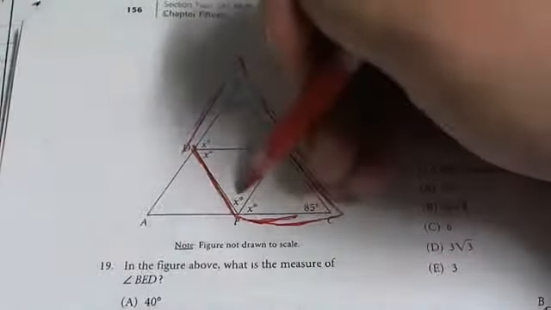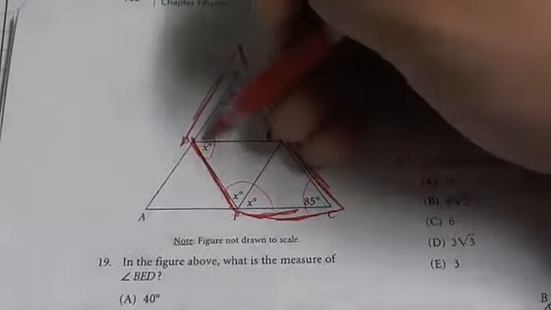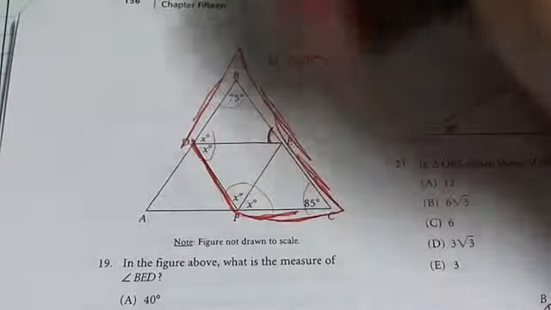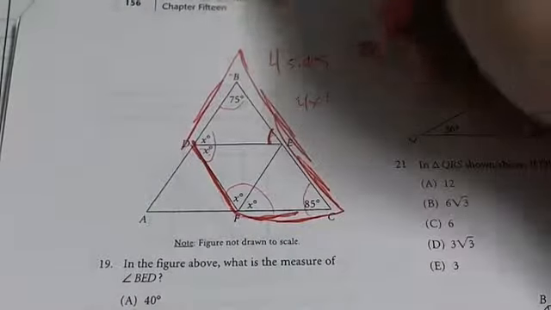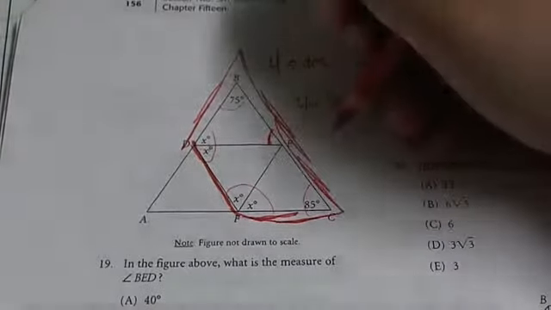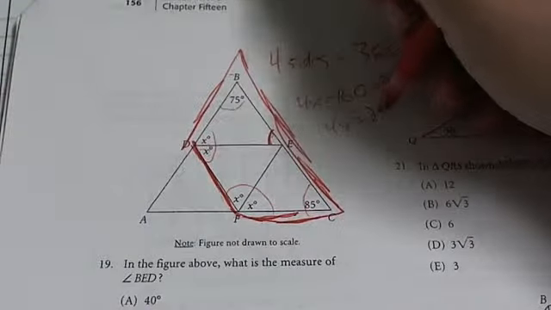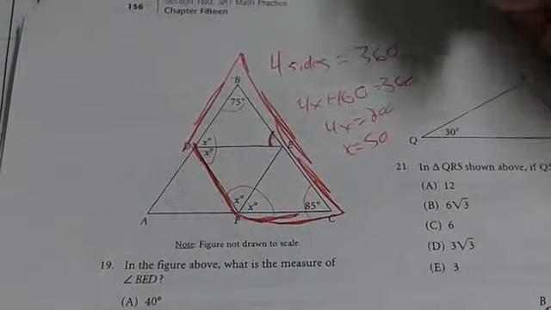So let's add up all the angles. So it's this angle, that angle, that angle, and that angle. So that's 2x and 4x. So that's 4x plus 75 plus 85, which is 160. So you go to 360. 4x is equal to 200. So x is equal to 50.